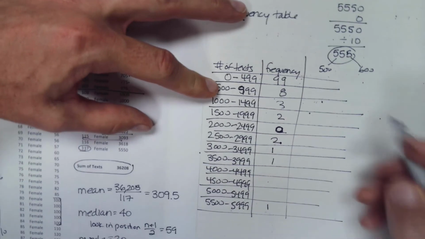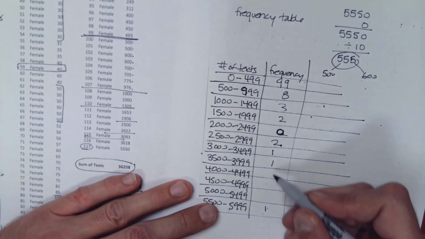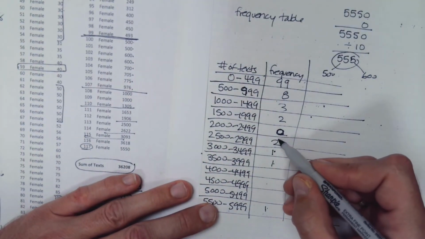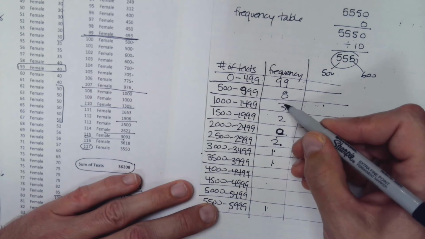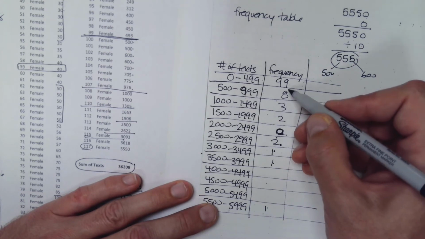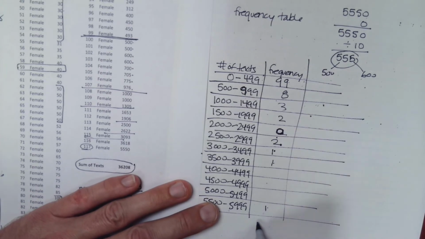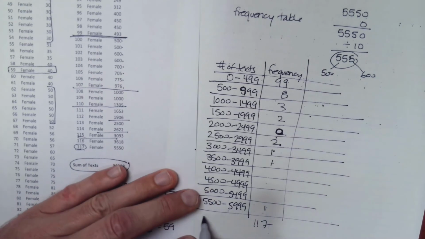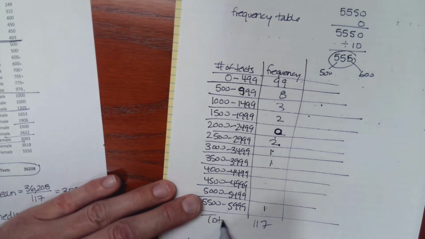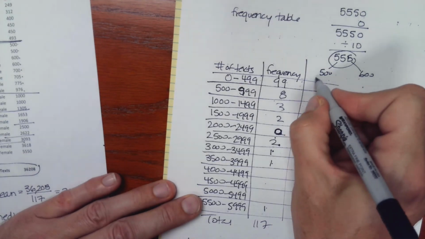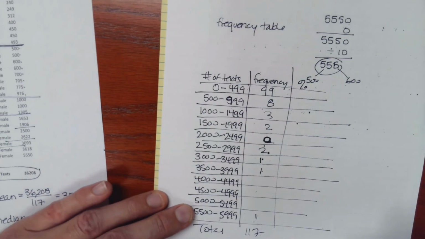Let me make sure I just did this right. So 1, 2, 3, 5, and another 5 is 10. 18 plus 9 is 27 plus, yeah. So that sure enough does add to 117. So I'm sure that I counted everybody. Remember, if you wanted to, you could add the percentage or relative frequency.